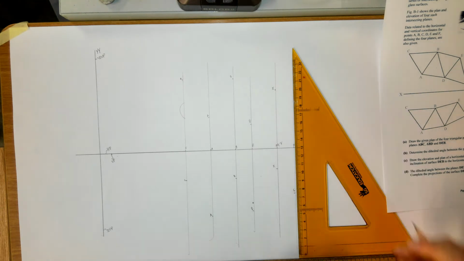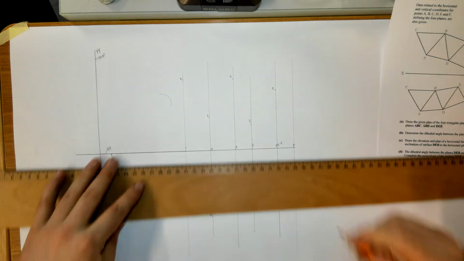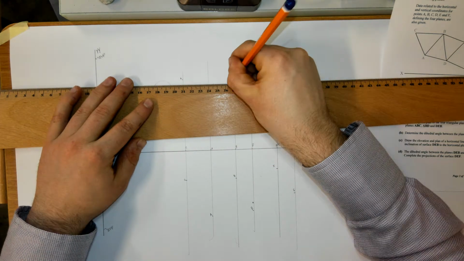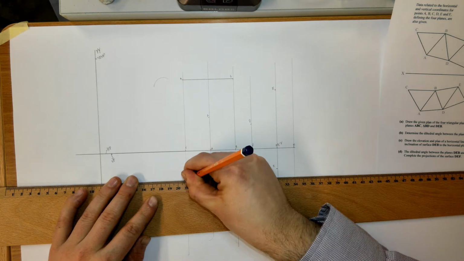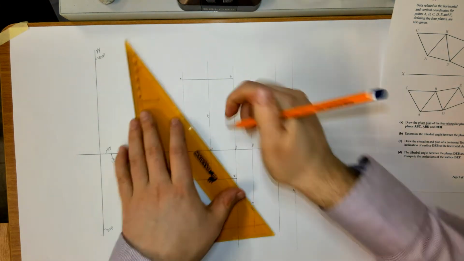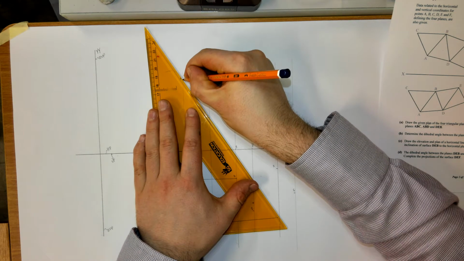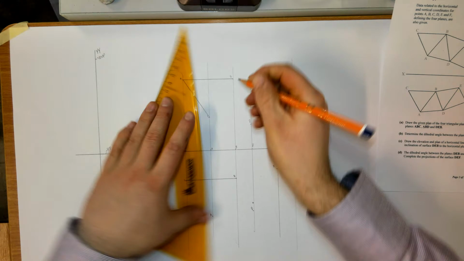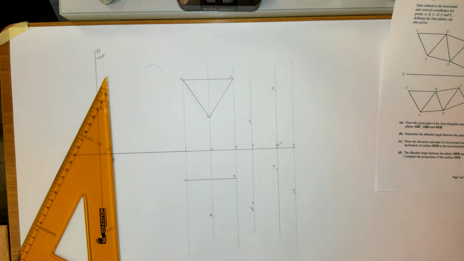Okay, so I'm going to join all those points together. So I'll just pause the video and complete them, connecting them together.